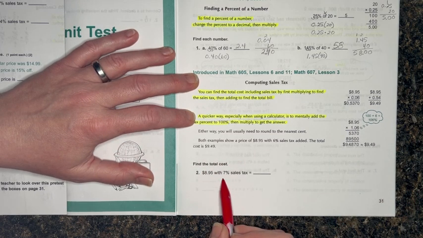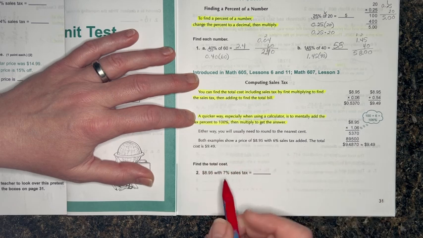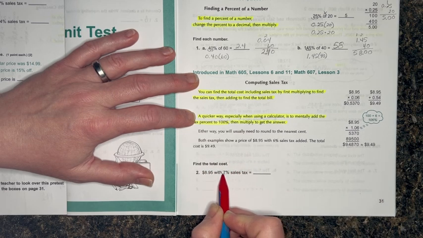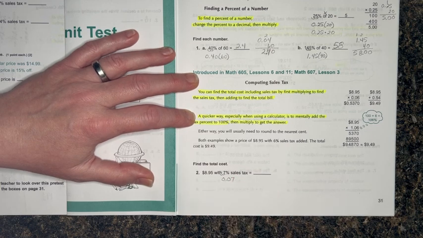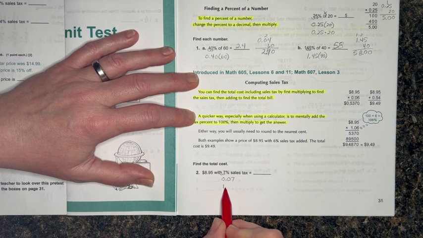Let's just look at it like this. How would I write 7% as a decimal? Well, my decimal is here, right? I'm going to move it 2 places. Now, there isn't a number in front of the 7, so we're going to stick a 0 in there. So 7% as a decimal is 0.07, okay? Now, to find the final cost, instead of it being 0.07, we are going to use 1.07. This 1 represents all of the $8.95, okay? And then the 07 is the tax.